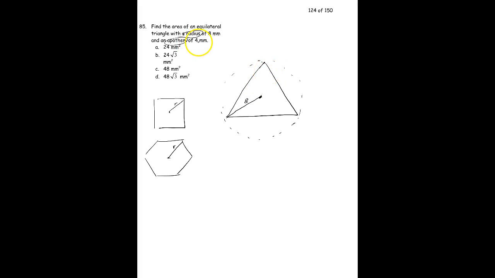And then we have an apothem. The apothem is the perpendicular distance to a side. So this would be 4. Like in a square, this would be the apothem. In a hexagon, this would be the apothem. So just to see the parallel with different figures to show you what radius and apothem are.